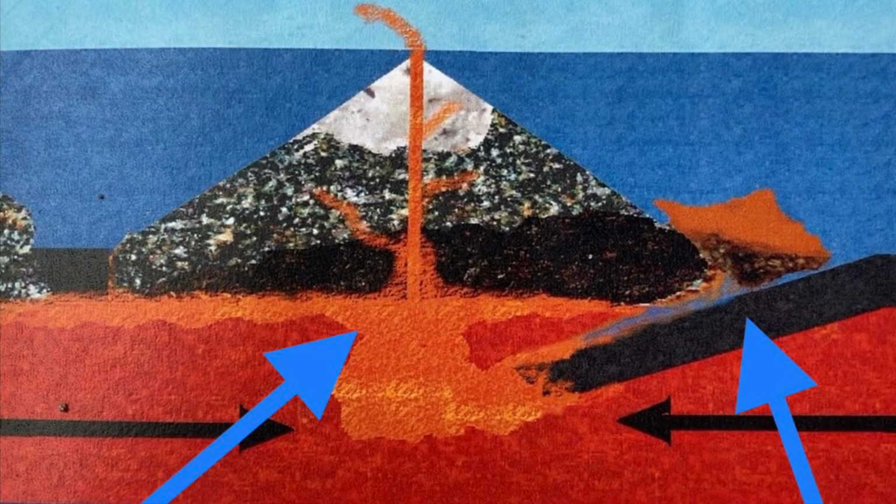This picture shows ocean crust subducting underneath another piece of ocean crust. The blue arrow on the right shows a piece of ocean crust that is subducting, and the blue arrow on the left shows the molten magma that used to be the other piece of ocean crust. The subducting piece of ocean crust has been pushed down into the mantle too, so you've got all this ocean crust that has been melted, and a lot of ocean water goes down with the subducting ocean crust.